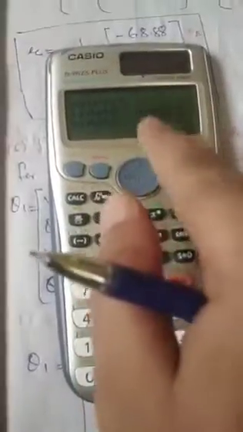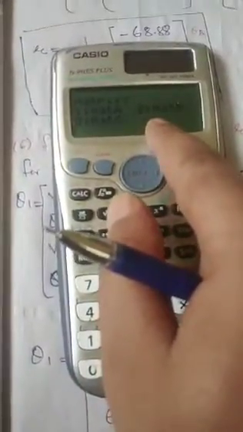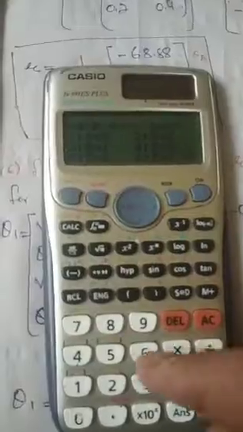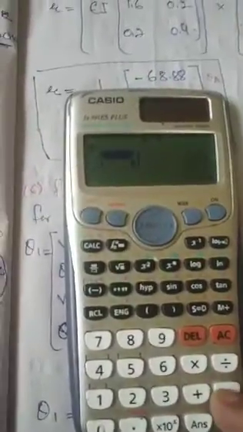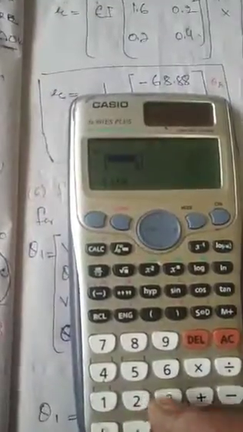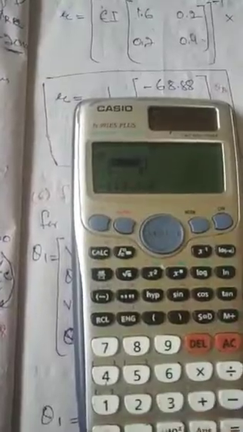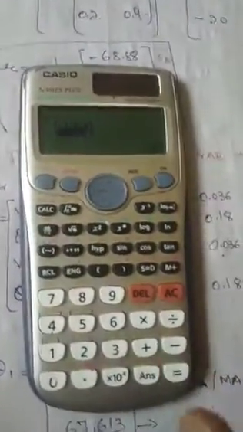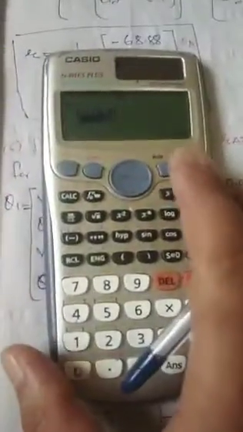So we have to enter matrix B. So option 2. This matrix is 2 cross 1, so 2 cross 1 option is 6. Now enter the values: minus 113.33, and the second value is minus 20. So we enter the two values, matrix A and matrix B.